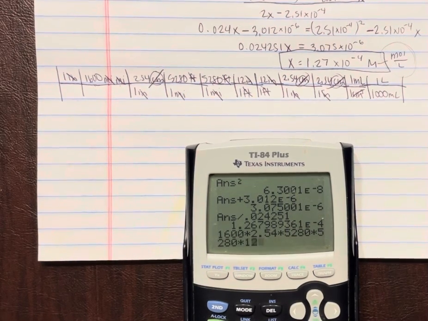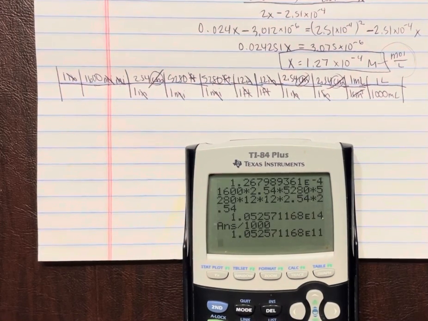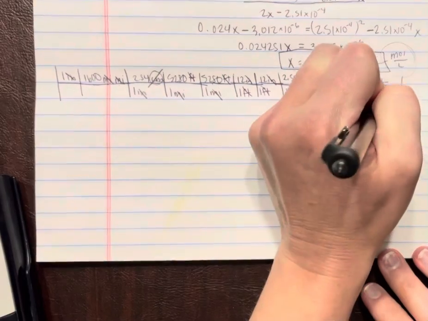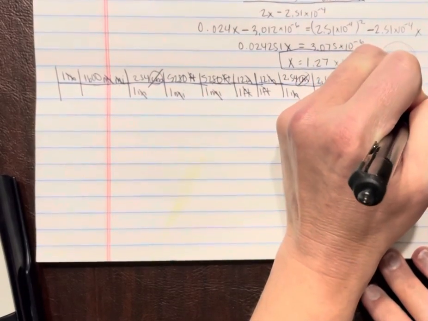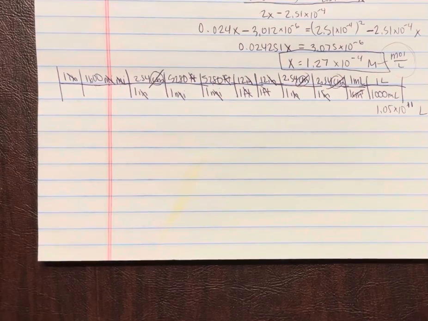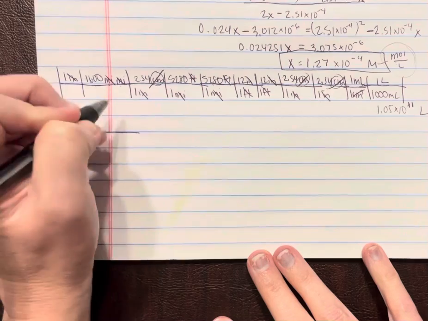Watch my button pushing because I might get it wrong. Okay, so we got 1.05 times 10 to the positive 11th liters. That's a lot. From here, not that hard.